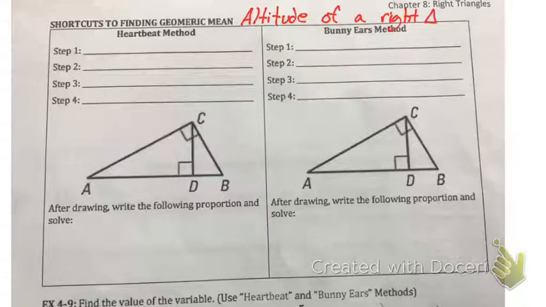So you are specifically looking for 2 right angle symbols. That's what you're looking for. Then you can use either one of these methods to figure out what numbers are missing. This is a shortcut to finding geometric means. This is everything we just did without having to actually draw those pictures.